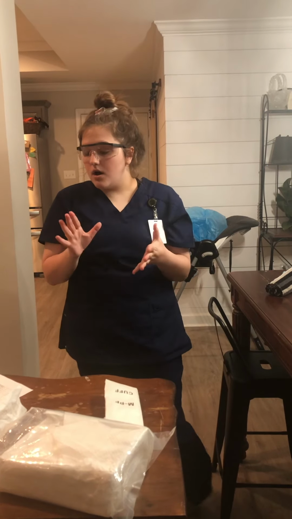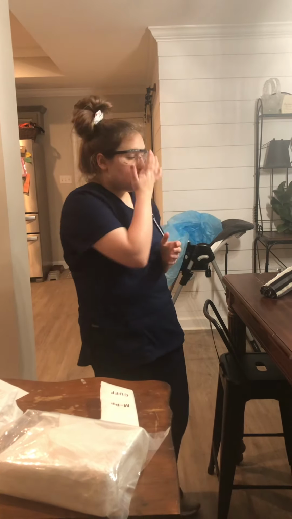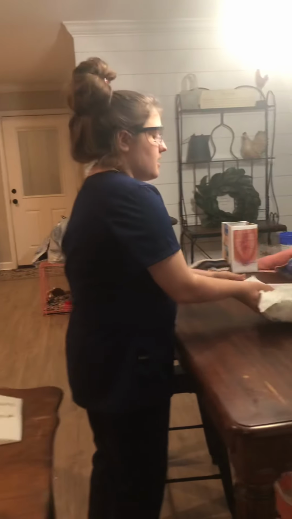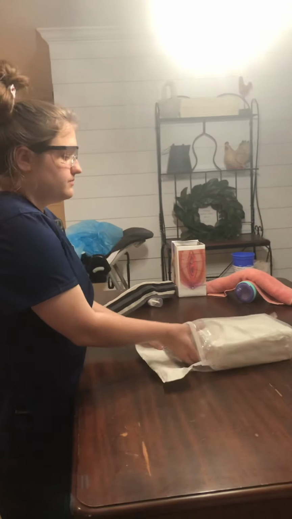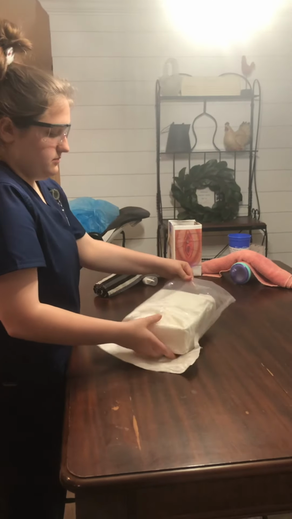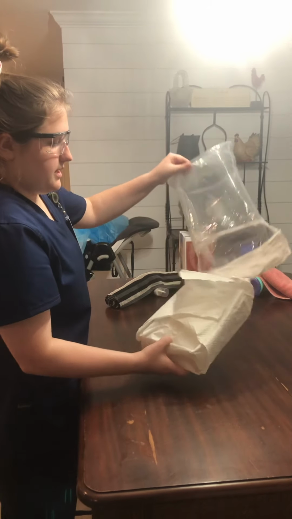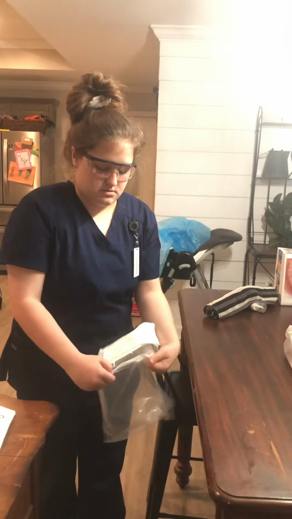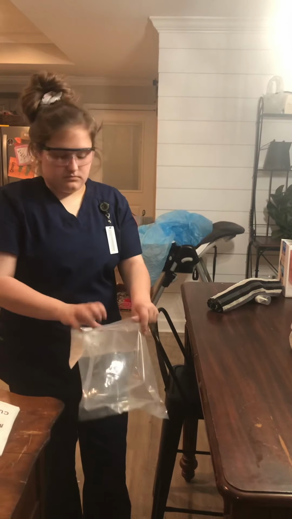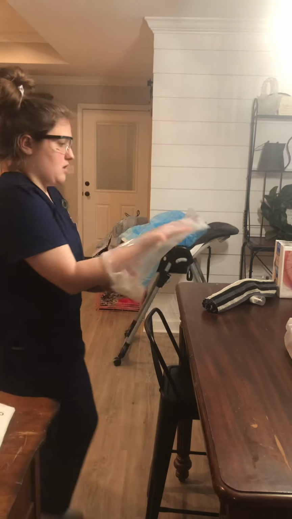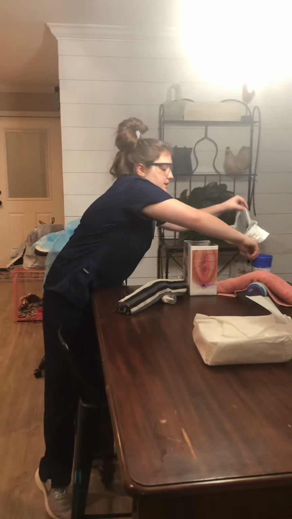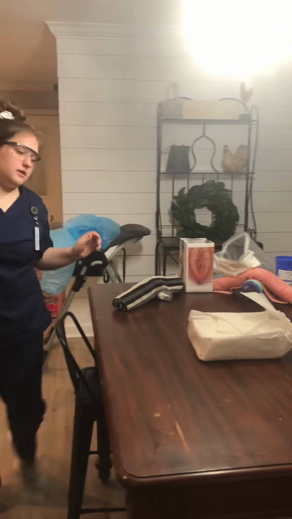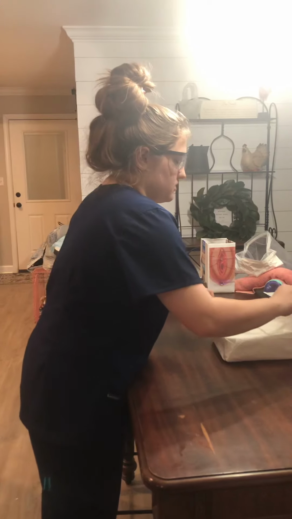And now I'm going to provide my care. So I'm going to take my kit over here and open it up. I'm going to take it out, and I'm going to create a trash bag with this, and I would put it next to my patient's hip.